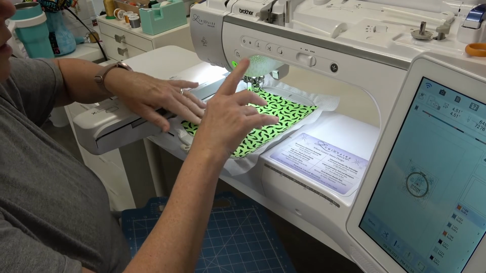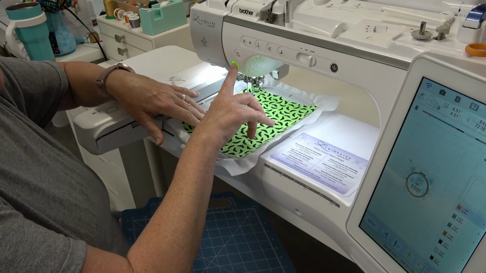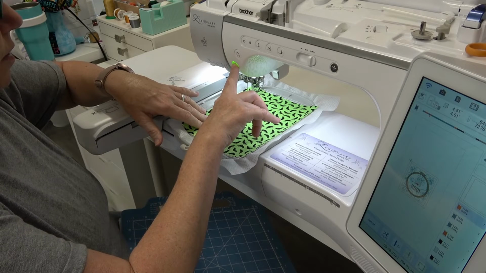All right, and let's go. Now it's going to do the tack down for the fabric.